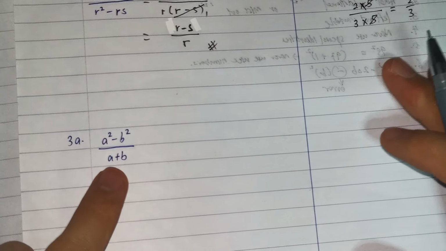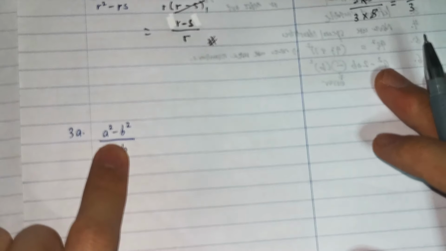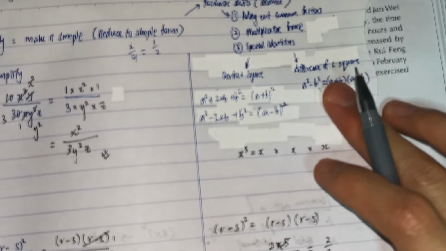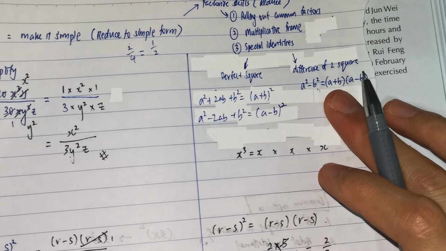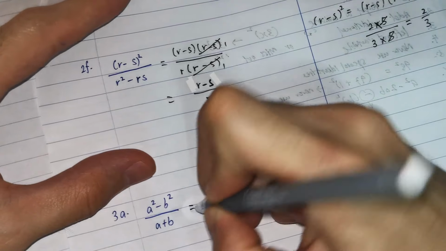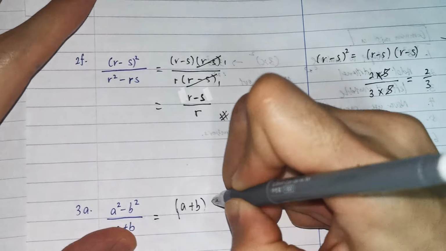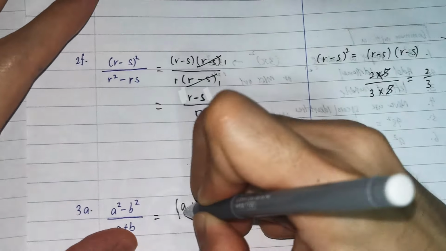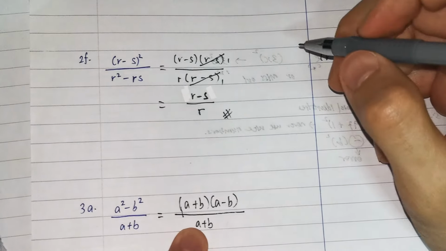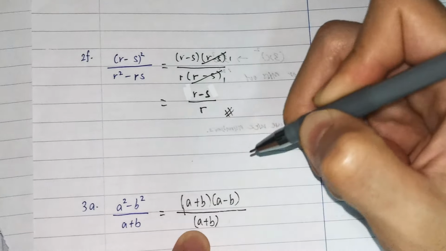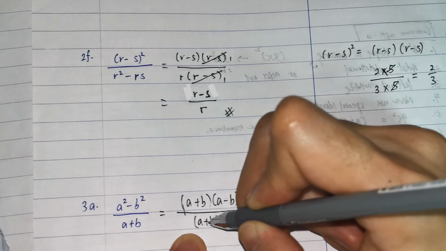Now looking at 3a. Over here, it is a squared minus b squared. This one looks familiar, and you realize that this is a difference of 2 squares, which you have learned previously. So I can express my a squared minus b squared as a plus b times a minus b, divided by a plus b. This term in the denominator, I can just bracket it because you can treat it as one set.